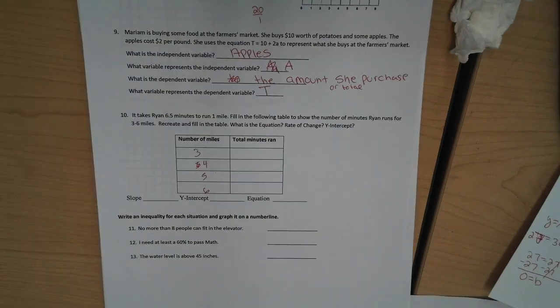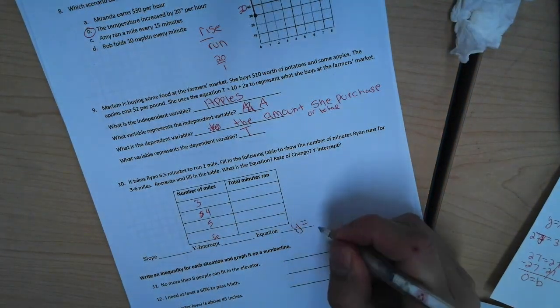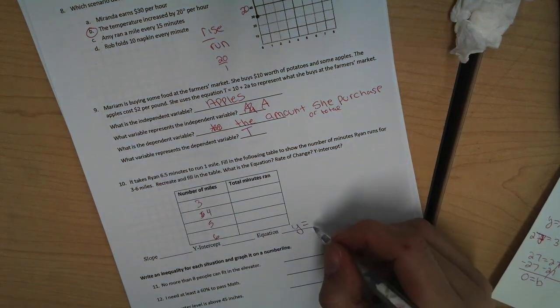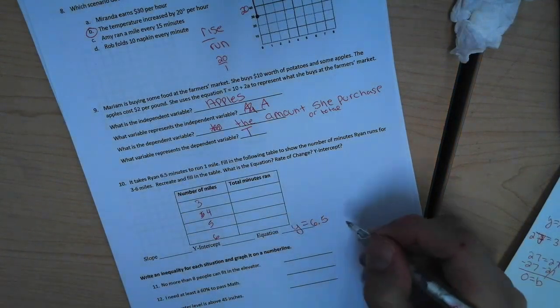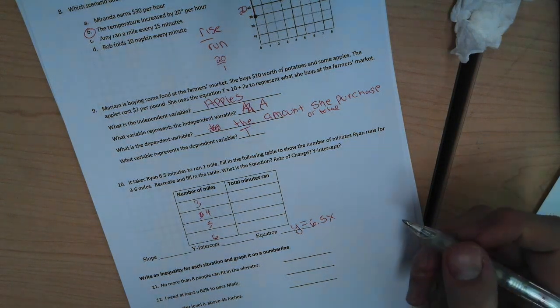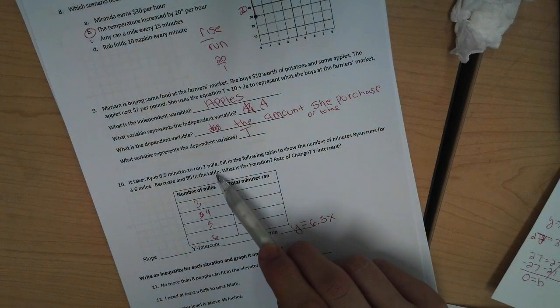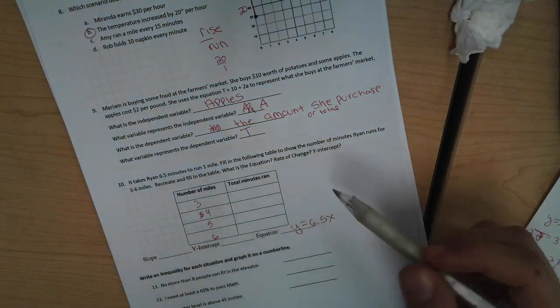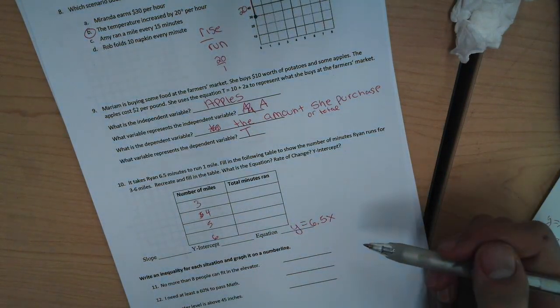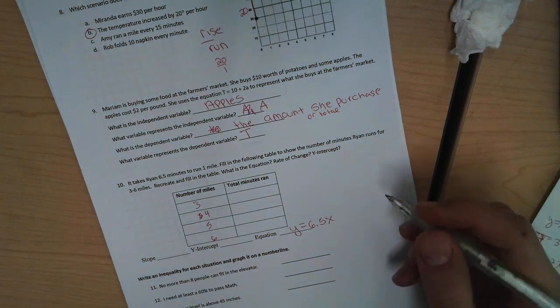It might help us to create an equation here. So we have for our equation then, y equals, our rate of change is 6 and 5/10 x. Now, something to think about is when Ryan is running and he's at 0 miles, what is his pace going to be? Well, he hasn't started yet, so therefore we have no y-intercept or no starting point. So let's begin to fill in.